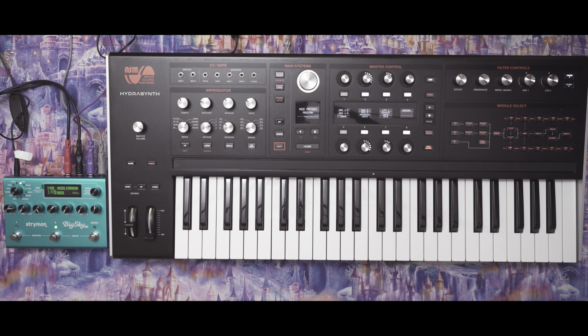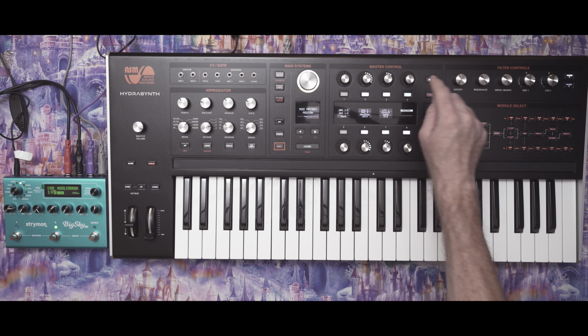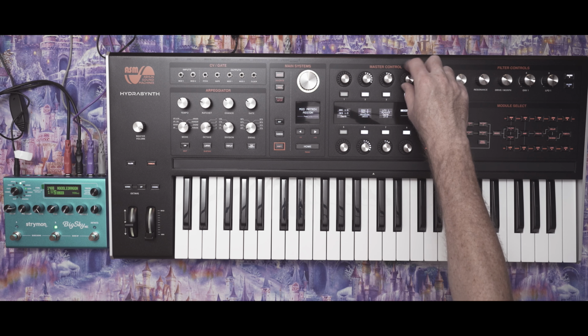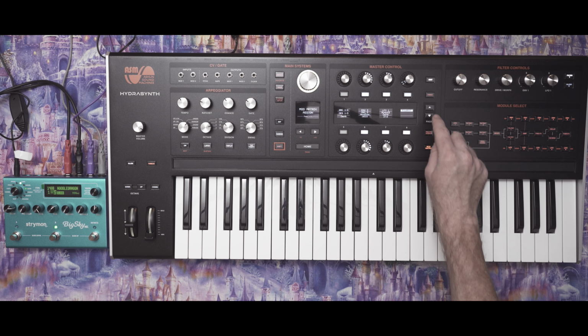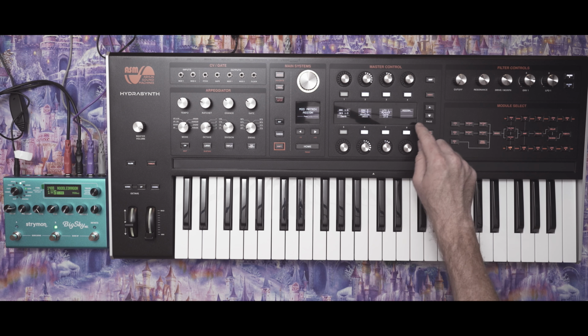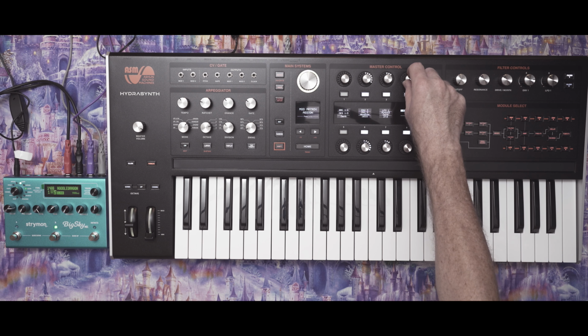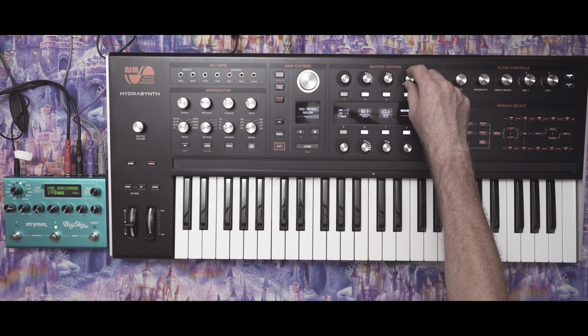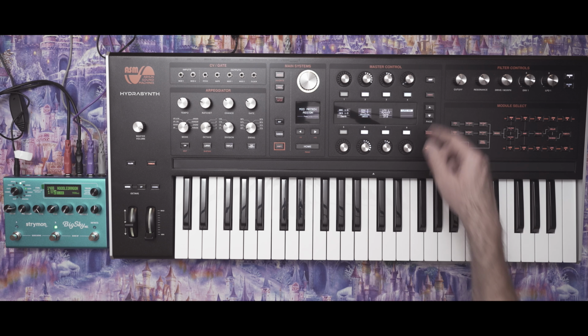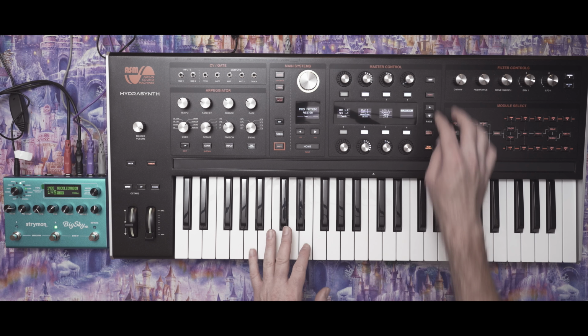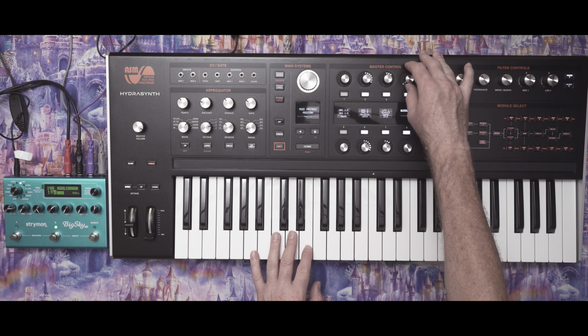So we're going to go mod matrix, we're going to assign, and we're going to go to poly aftertouch. It's somewhere in there. There we go, poly aftertouch. Let's go, whoops, one page down. Damn it. Still trying to get my head around the mod matrix by itself, if you don't press two combinations. So poly aftertouch. Okay, cool.